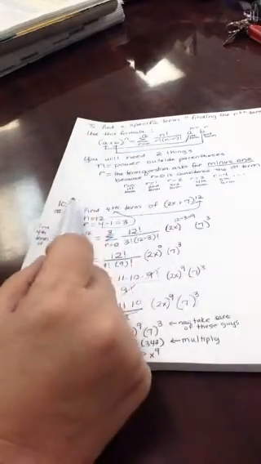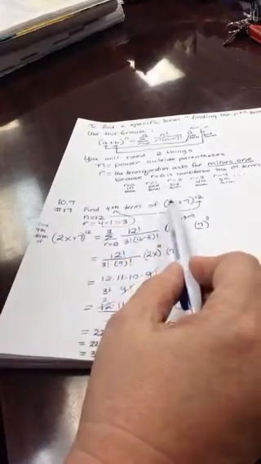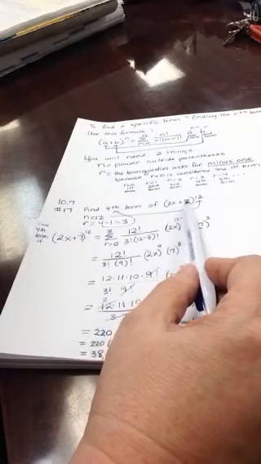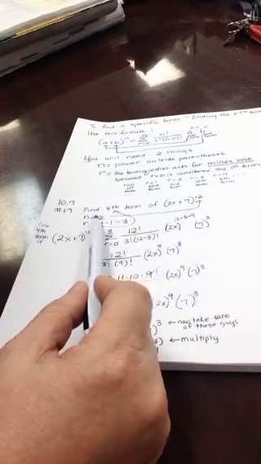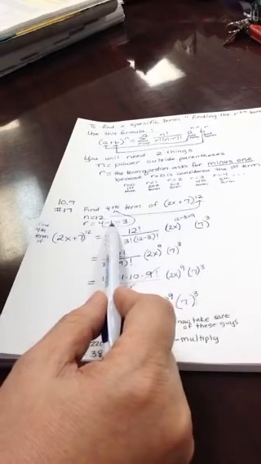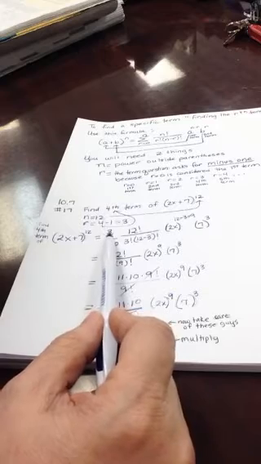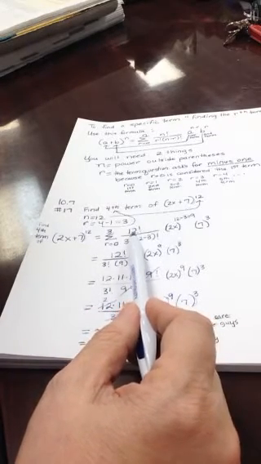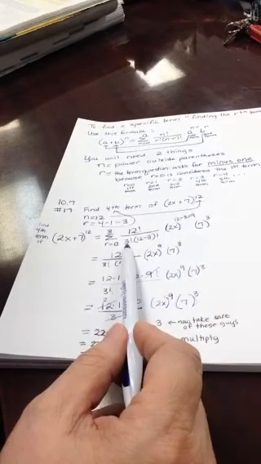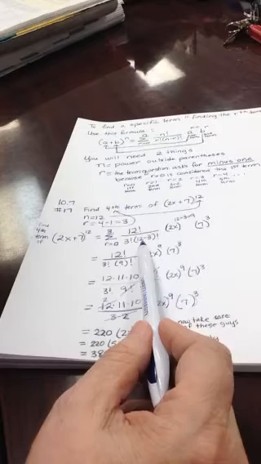So for 10.7, number 17, they ask you to find the fourth term of the binomial (2x + 7) raised to the 12th power. So in this case, n is 12 and r is 4 minus 1, which would be 3. So when we do that, we need to take the summation, and we're going to put our n right here, 12 factorial. Here is r factorial, and then this is n minus r factorial.